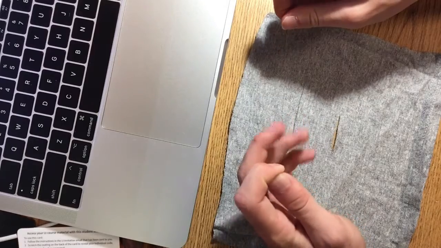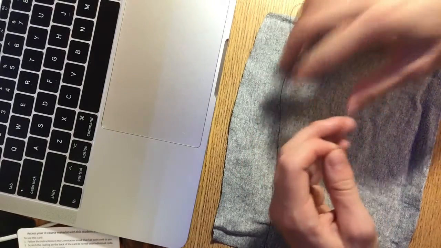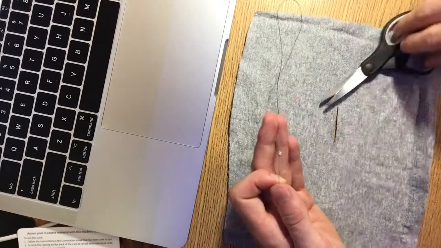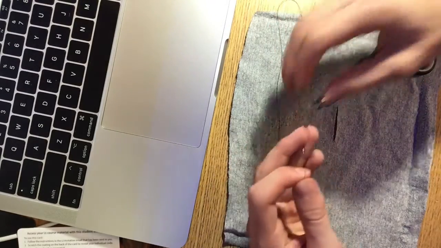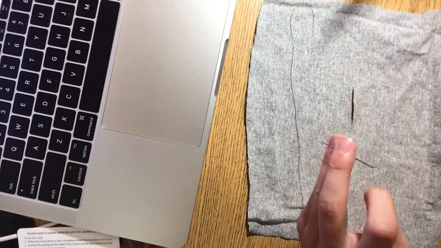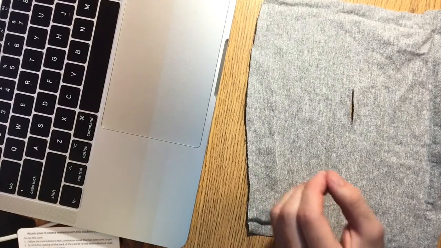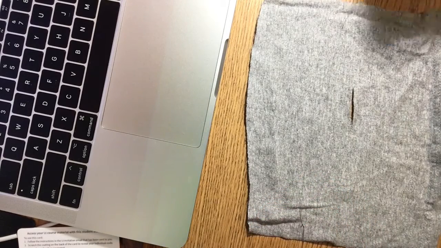Okay, so once I have those 3 overhand knots tied, next I am going to snip the loose tag end of the thread. This way, it eliminates that part because you don't need it anymore, and it keeps it cleaner. Okay, so now you have your thread attached to the needle.